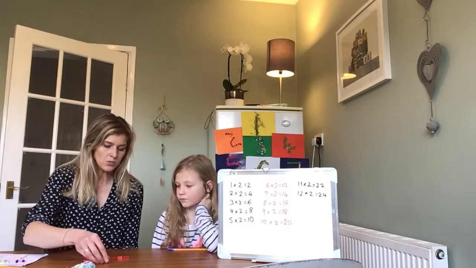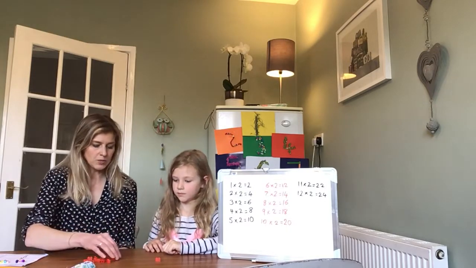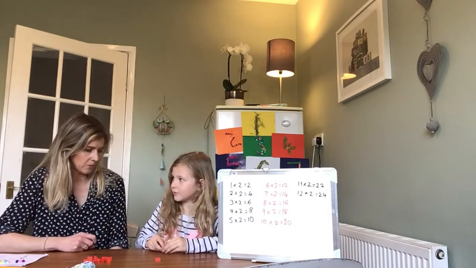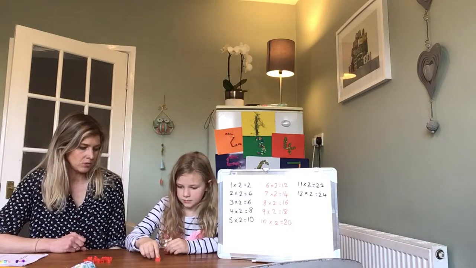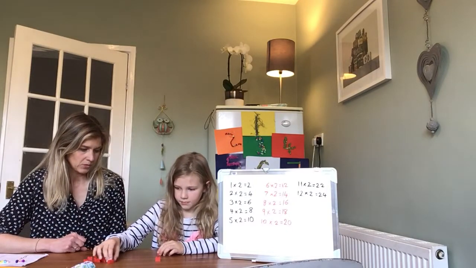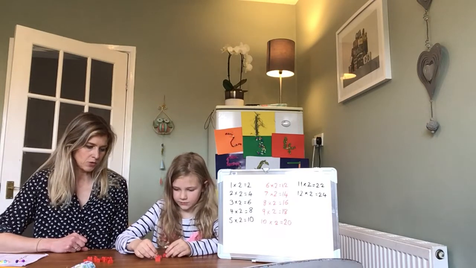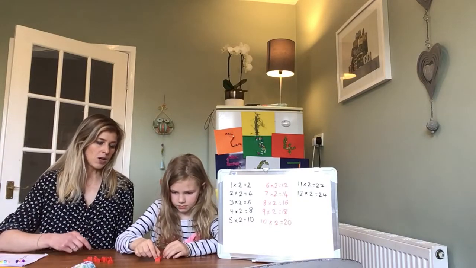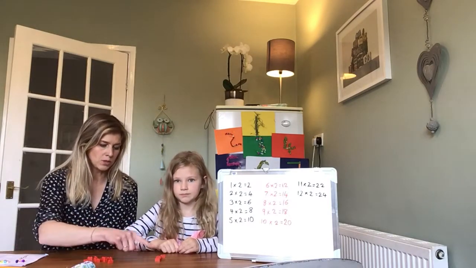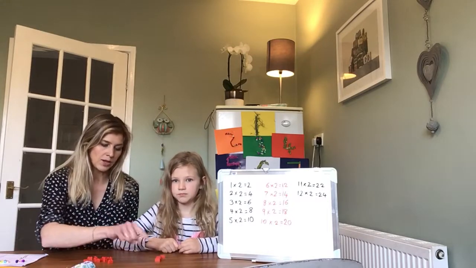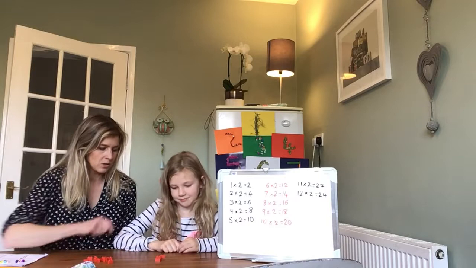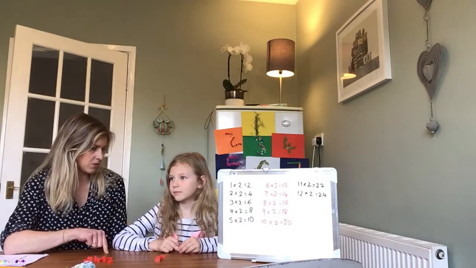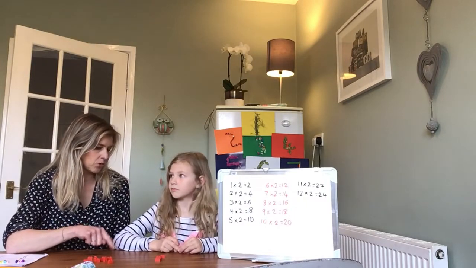So Tabitha, I want you to make an array with these bricks of 2, and I would like you to make 4 rows of 2. So can you put 4 of the 2s in a line? So you've got 1, 2, 3, 4. So here we've got a row of 4, and they all have 2 in them. So 4 times 2 is 6, 8. 8, because 2 times table is the same as doubling, so 4 add 4, double 4, is 8, isn't it?